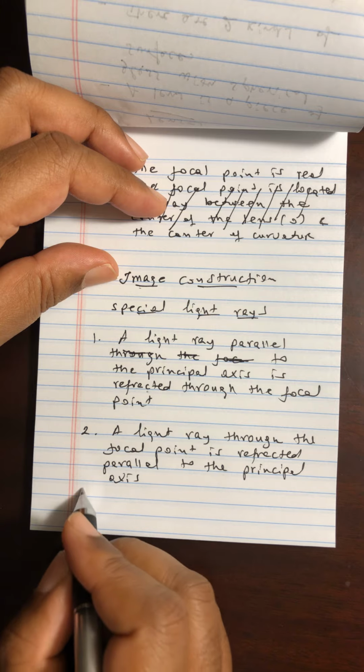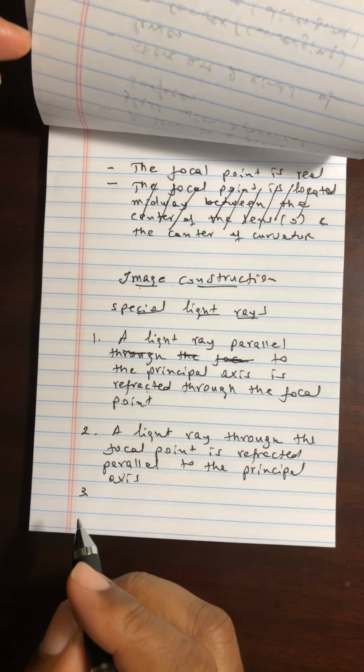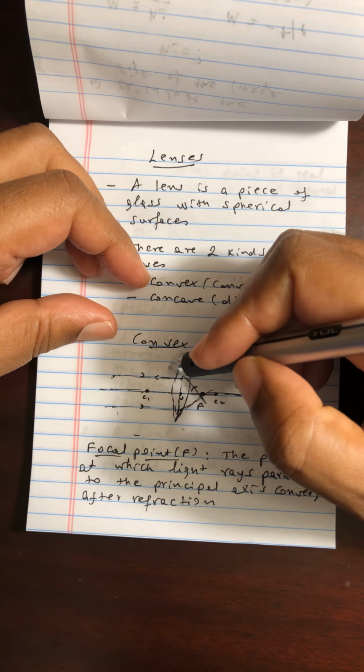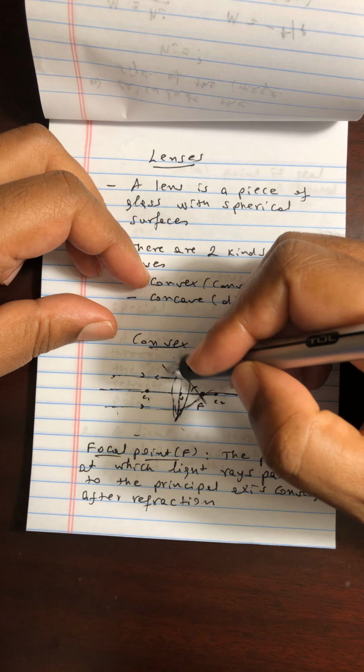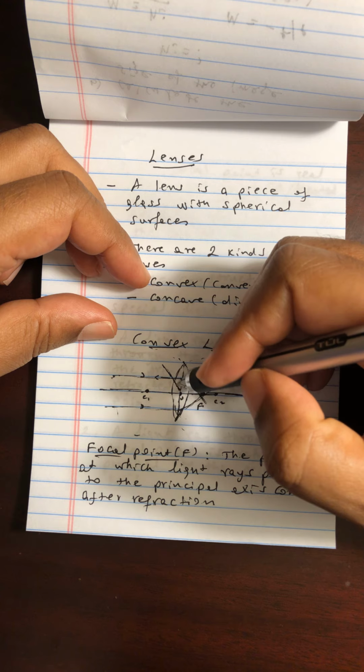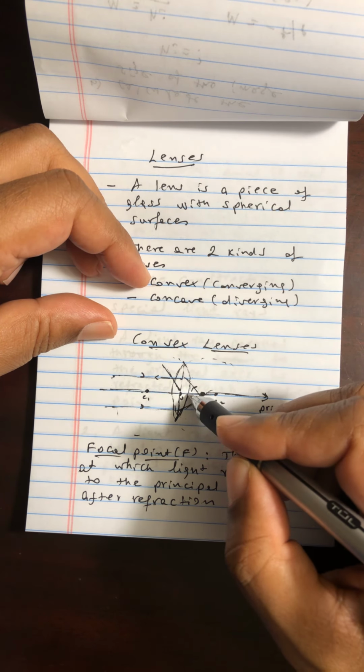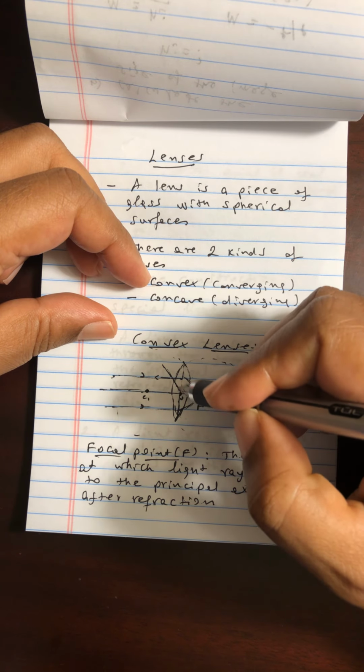Okay, the third one has to do with a light ray that goes through the center of the lens. If you've got a light ray that goes through the center of the lens like this, the bending on one surface is going to be compensated by the bending on the other surface, and it'll go straight.